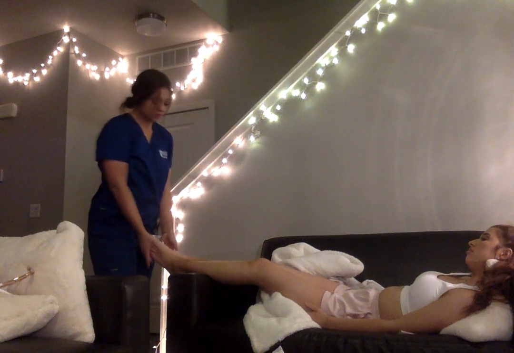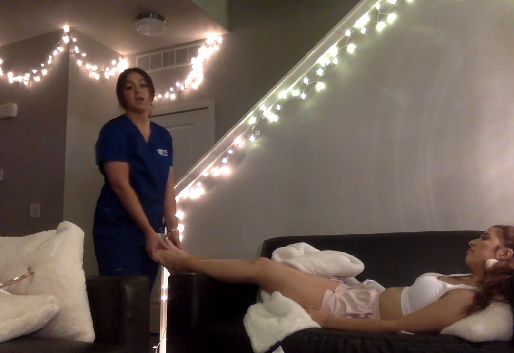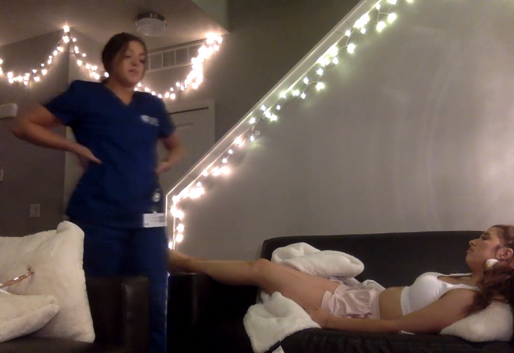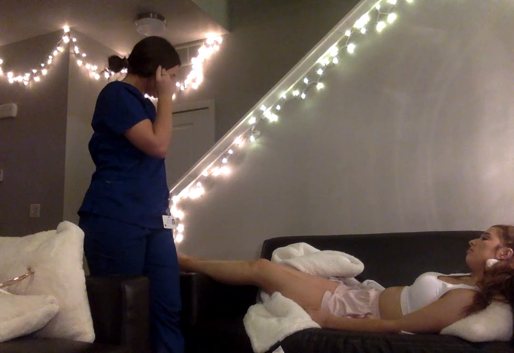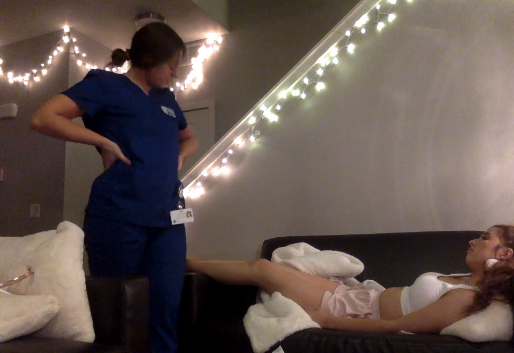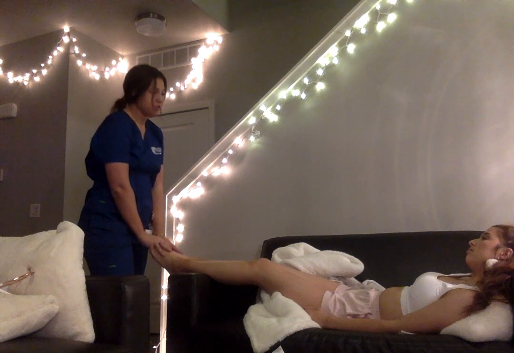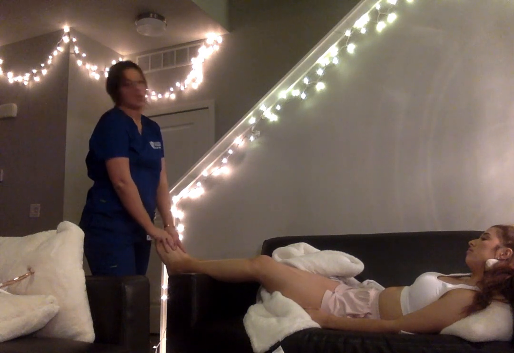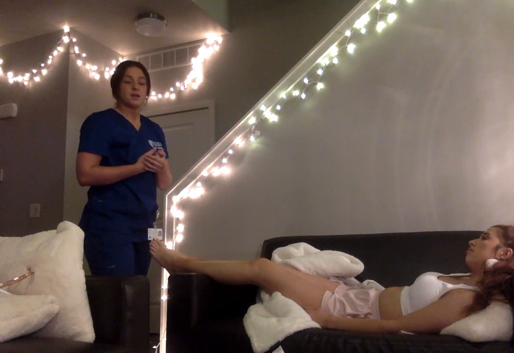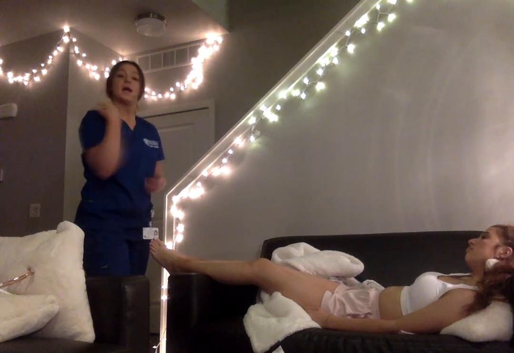So now I'm going to do plantar flexion. So I'm going to use resistance, and you're going to push down. Okay, it is strong and equal. So now for dorsiflexion, you're going to push up. And same thing for dorsiflexion. It was strong and equal bilaterally.